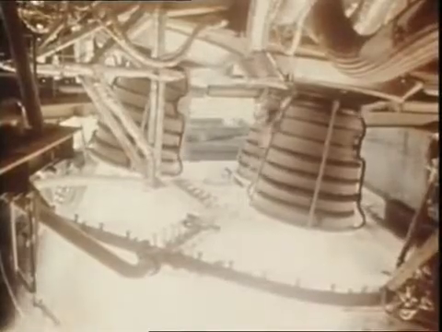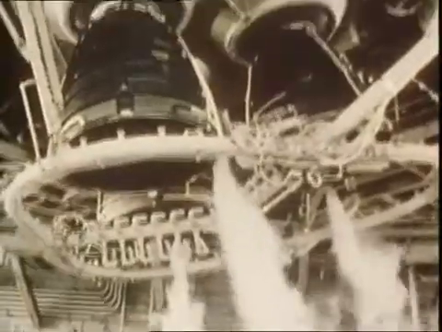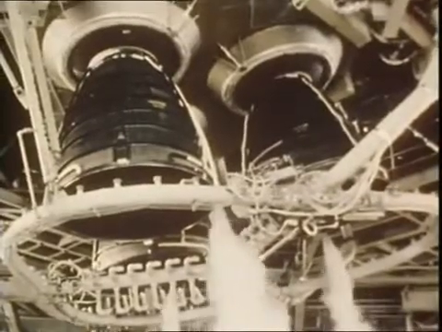In space, there are no supplies of air or oxygen. Combustion is impossible with fuel alone. So a rocket must bring with it an oxidizing agent to produce oxygen. The most common oxidizing agent is liquid oxygen.